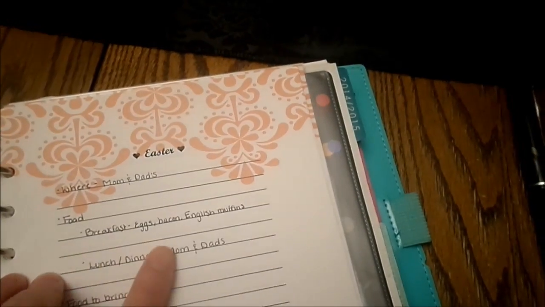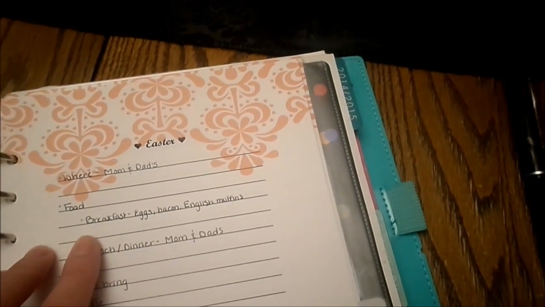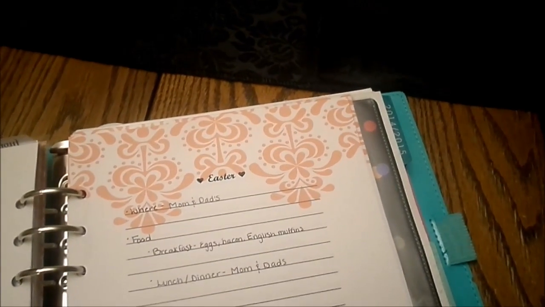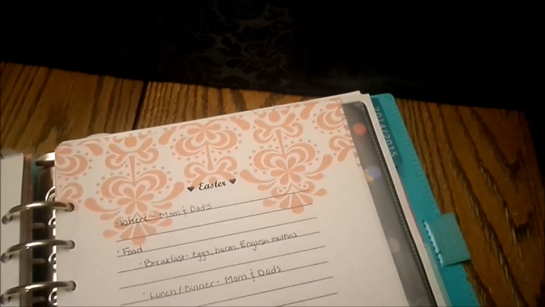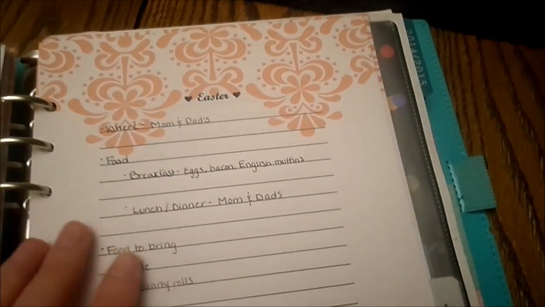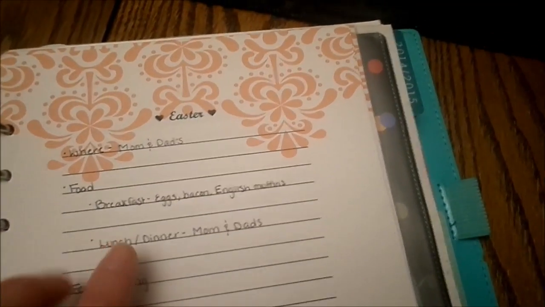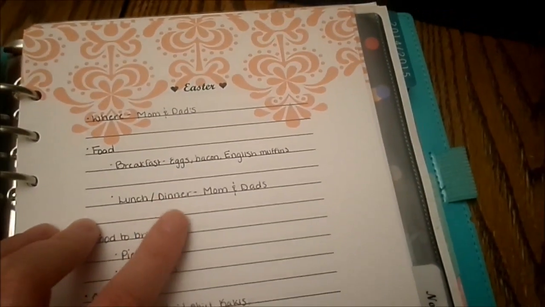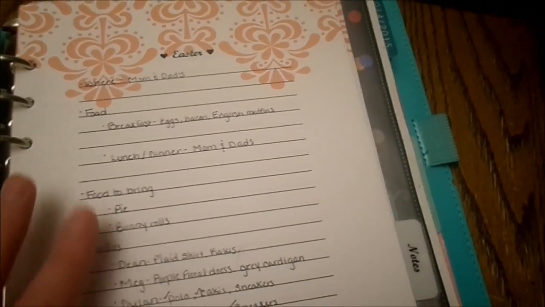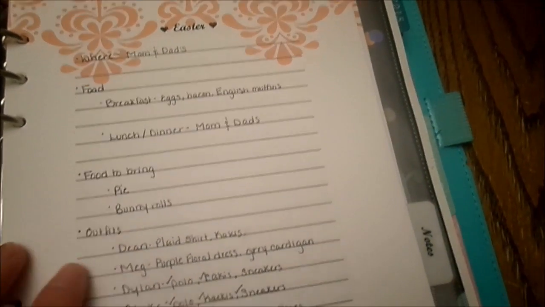I also want to write down food. So I want to include breakfast, because we do have a pretty big family breakfast after our egg hunt. So I wanted to make sure I knew what to make for that, and could, again, just buy what we need for that. And then for lunch and dinner, we'll be at my parents' house, but I was asked to bring a few things, and I just wrote down the food that I'll be bringing.